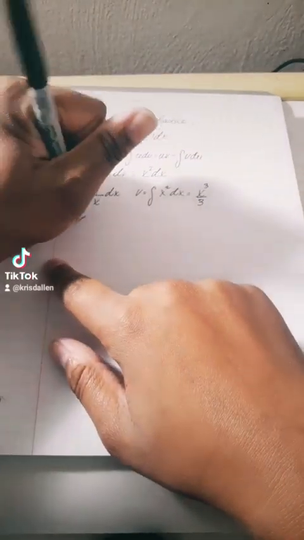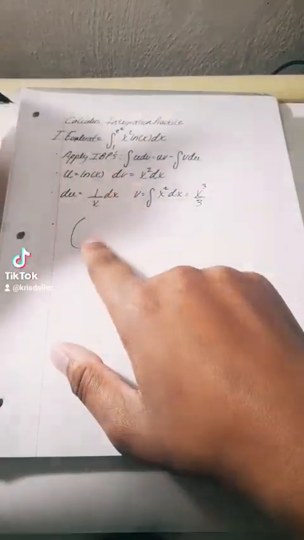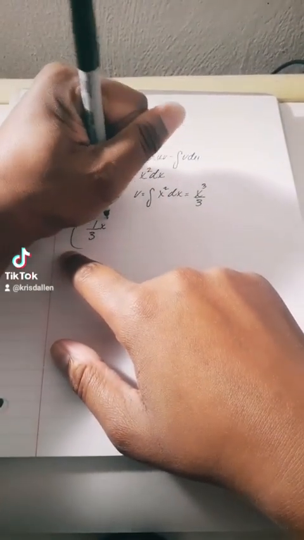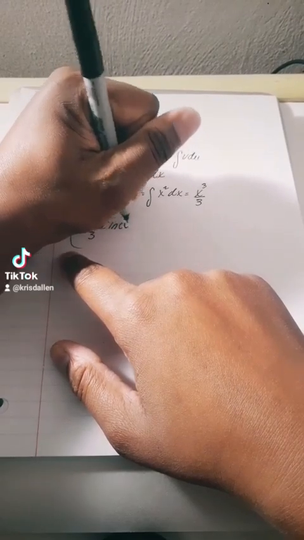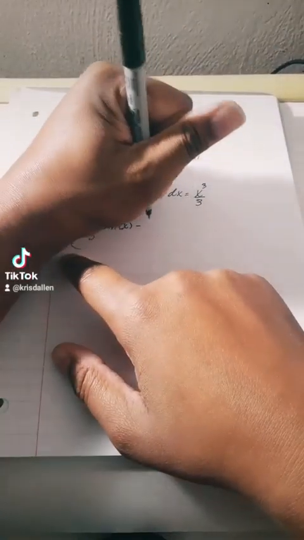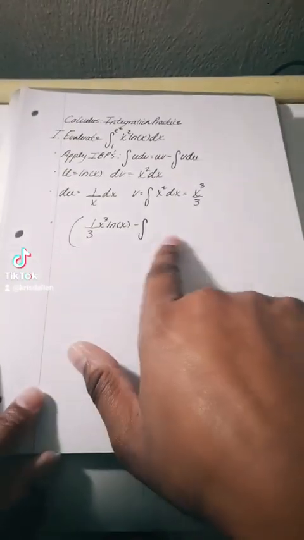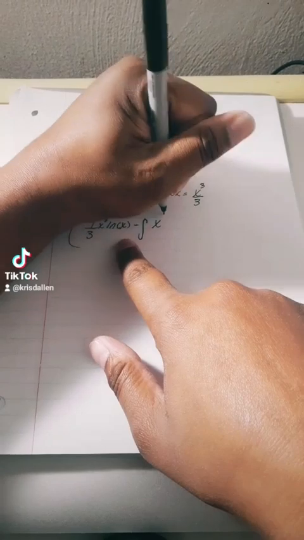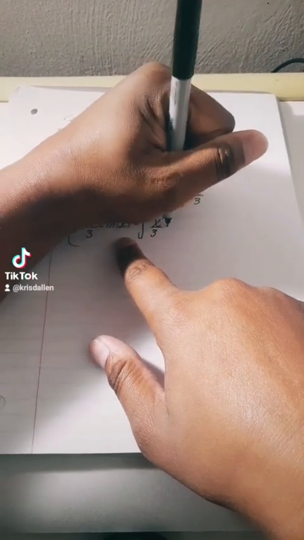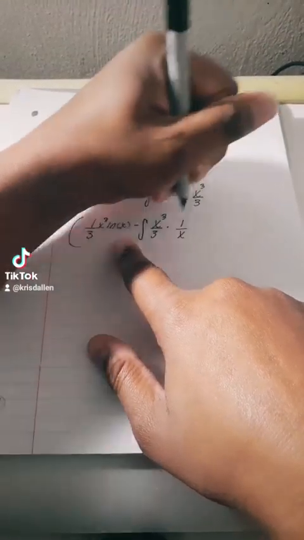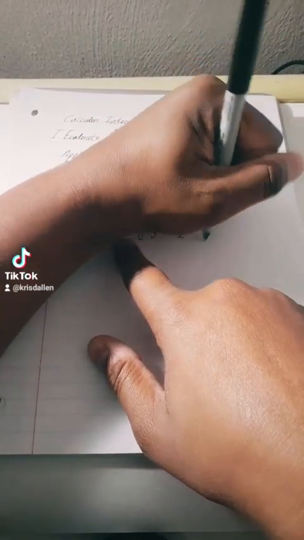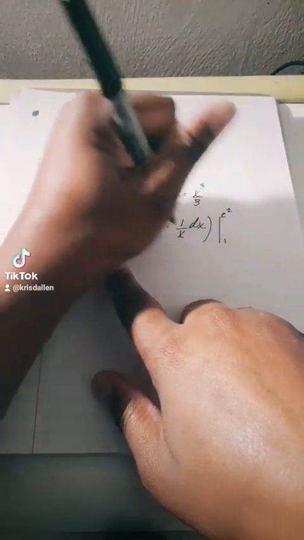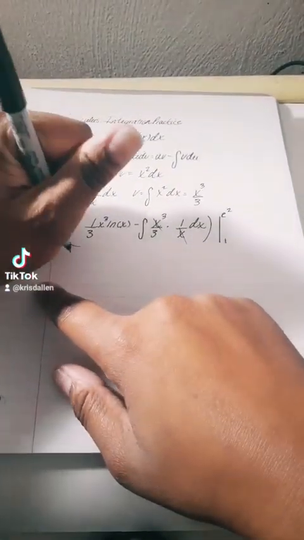And so now I'm going to write my left hand side over here as 1/3 x cubed times the natural logarithm of x. And normally I don't write it out, but in this case I will, just to show you what happens. So we'll have the minus the integral of v du, so that means that we'll have x cubed over 3 multiplied by 1 over x dx. And obviously we can see that if we cross multiply here, one of the x's will end up dropping out.